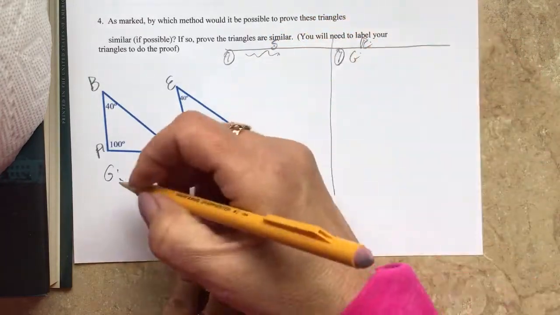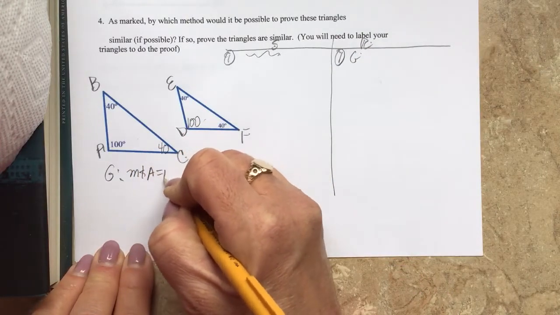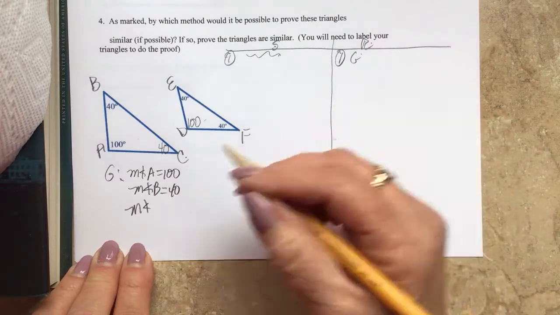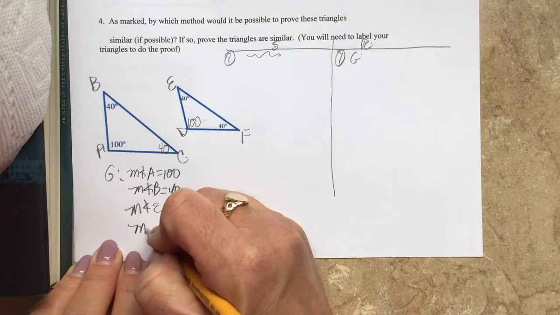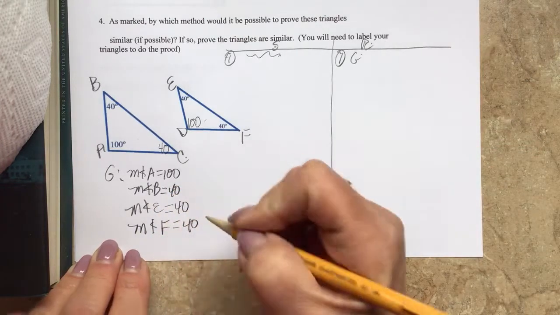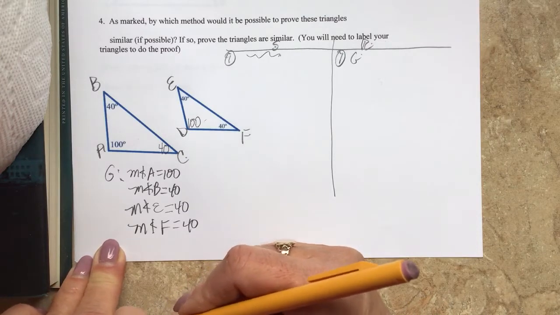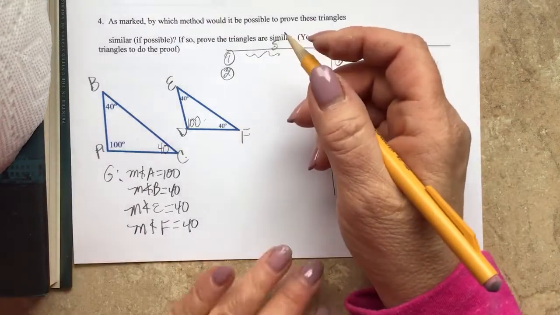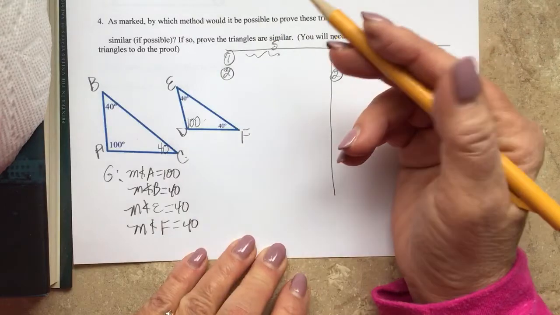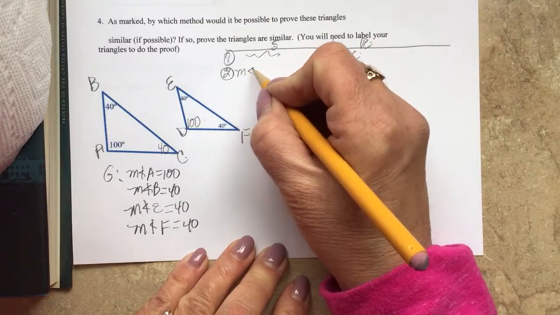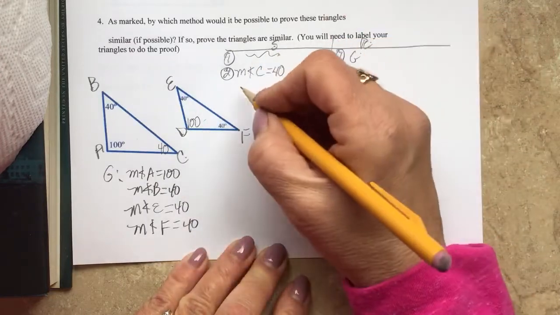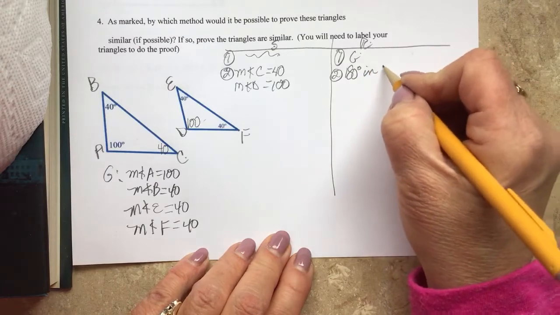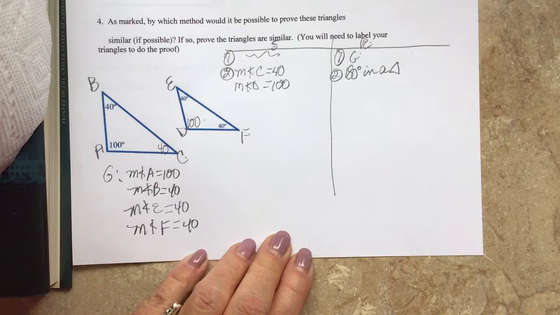So, given here, measure angle A equals 100, measure angle B equals 40, measure angle E equals 40, and the measure of angle F equals 40. Okay, so I think I'm going to shortcut this a little bit because they wouldn't usually give you numbers in here. So I'm going to say the measure of angle C equals 40. I'm going to use the same reason, so I'm also going to say the measure of angle D equals 100. And my reason is going to be 180 degrees in a triangle.